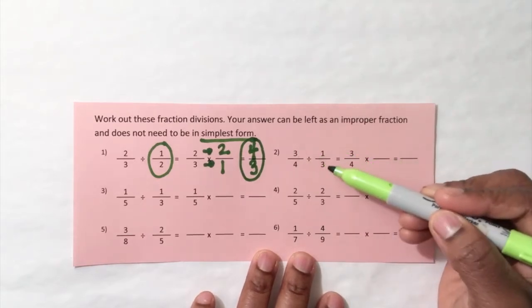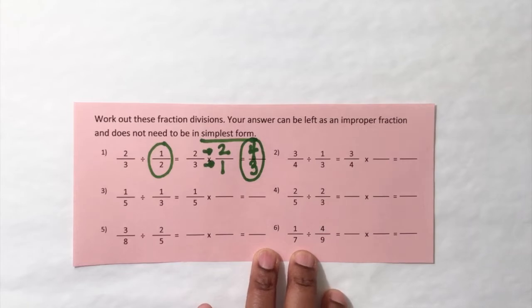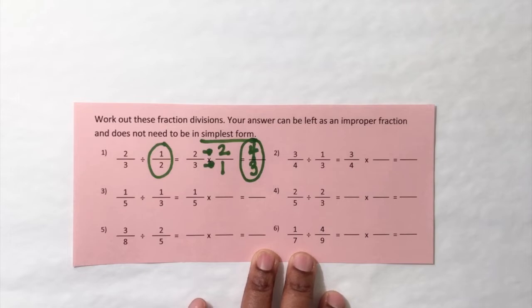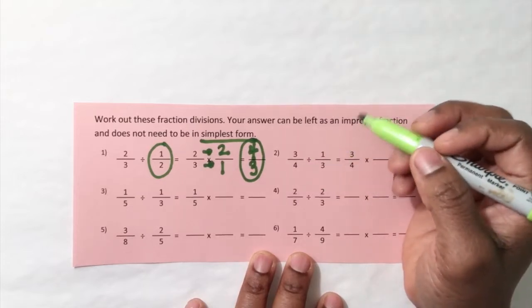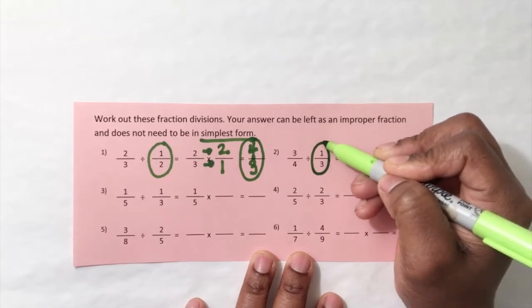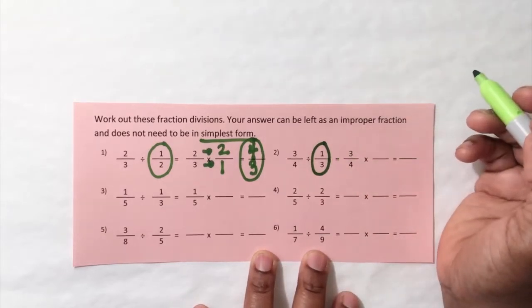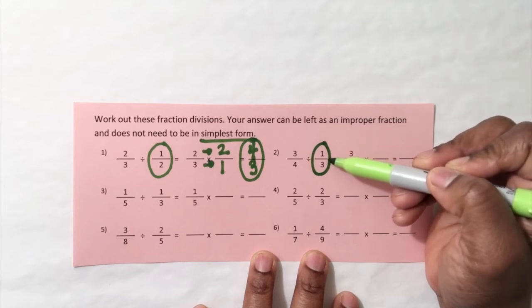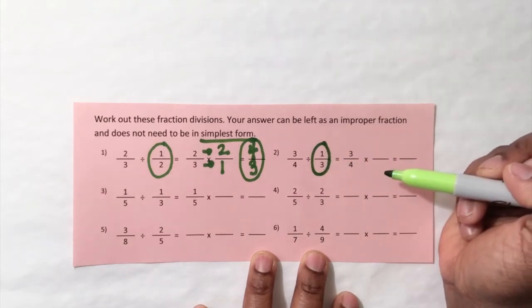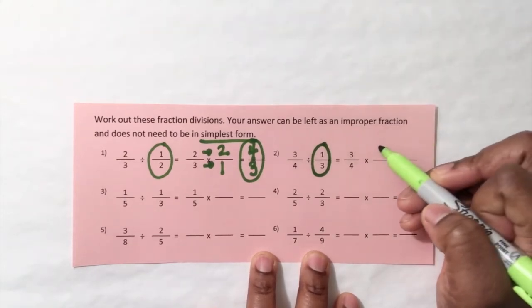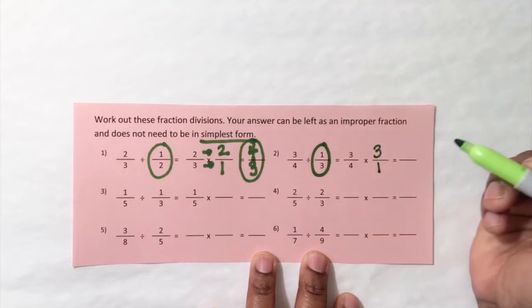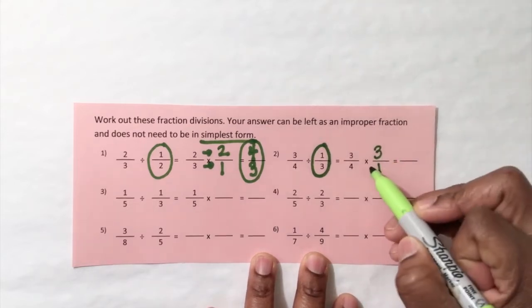Let's try number 2 together. 3/4 divided by 1/3. What's the rule for dividing fractions? Flip the last guy and multiply. So where's the last guy in 3/4 divided by 1/3? Who is the last guy? 1/3, the second fraction or your divisor. So now I am going to find the reciprocal of 1/3. What is the reciprocal of 1/3? The reciprocal of 1/3 is 3/1.